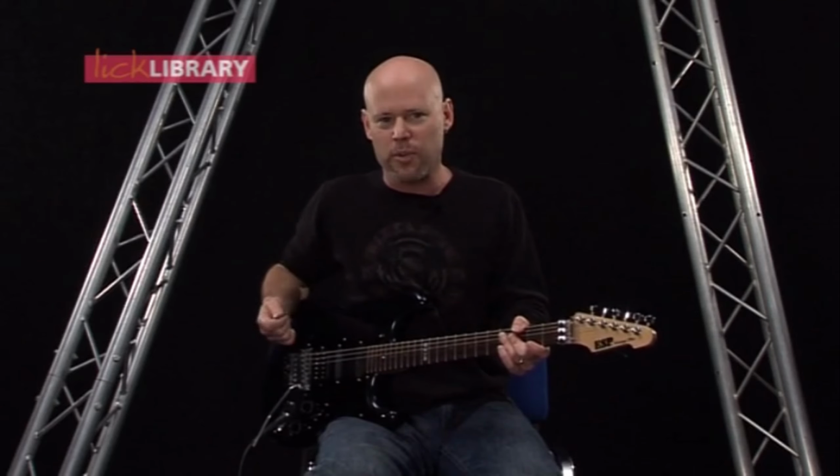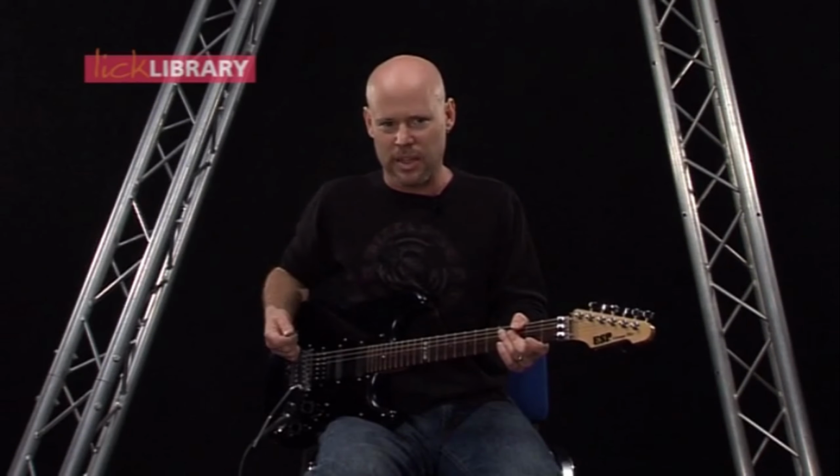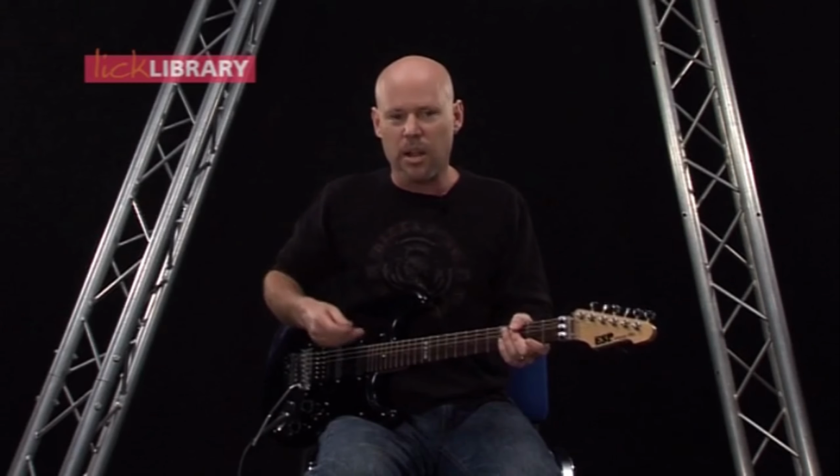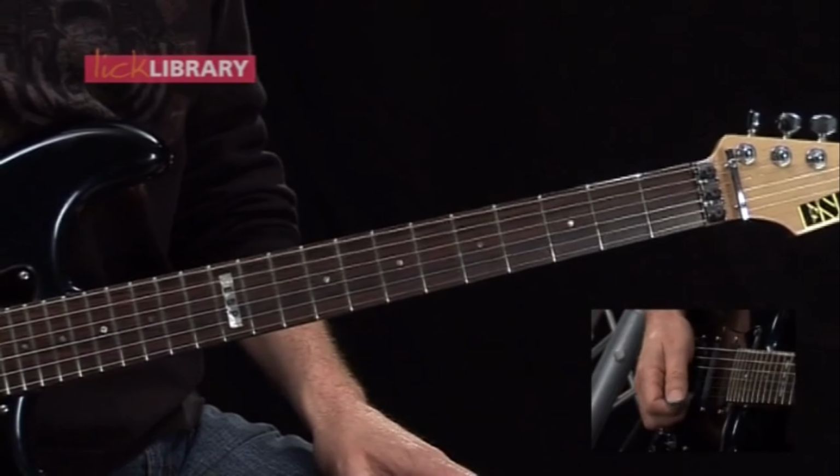The musical alphabet consists of the first 7 letters of the regular alphabet. We have A, B, C, D, E, F, G. 7 letter names. On the guitar, the first string, the highest string, is the E string. So we're going to start from the note E. And here are the notes on the neck. E is the open string.